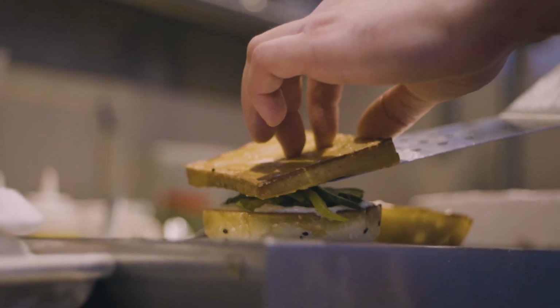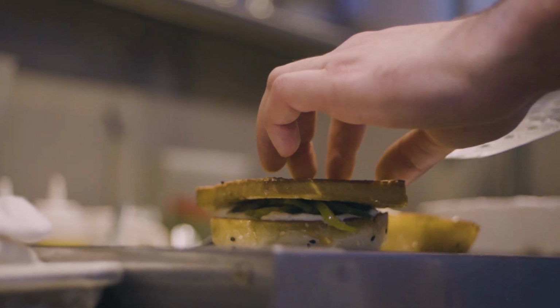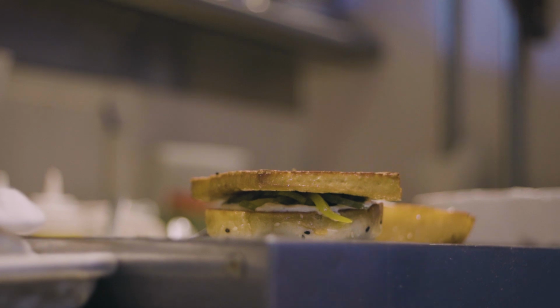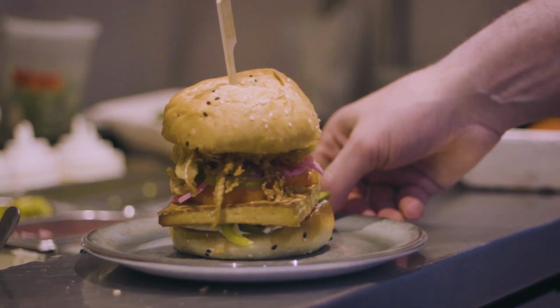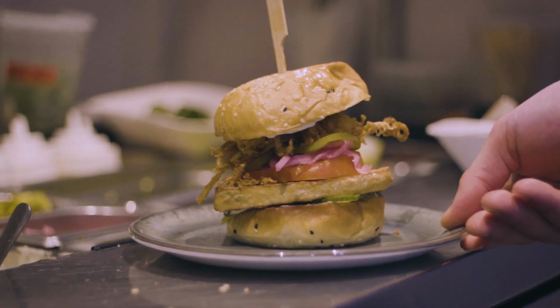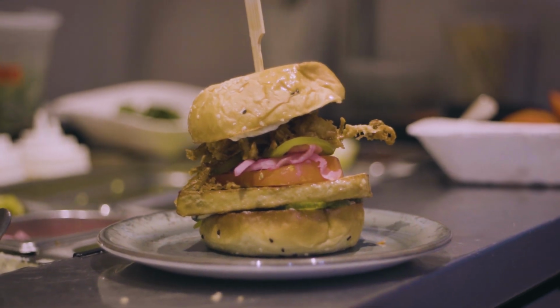The tofu sandwich is obviously not the first hitter for somebody just walking in the restaurant. I don't think a majority of people are walking into a restaurant and thinking tofu. They're thinking, can I get a burger or can I get a lobster roll? However, I think having access for everybody who walks into the restaurant and says, oh, I'm actually vegan or vegetarian, this provides a great option for them. And it's also one of the best things on the menu.